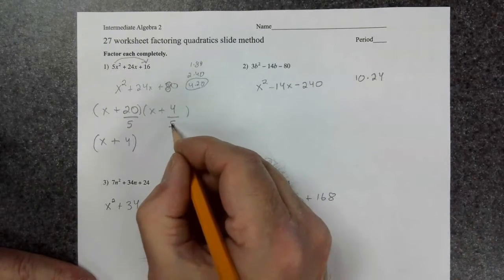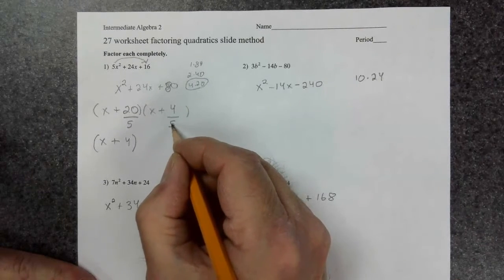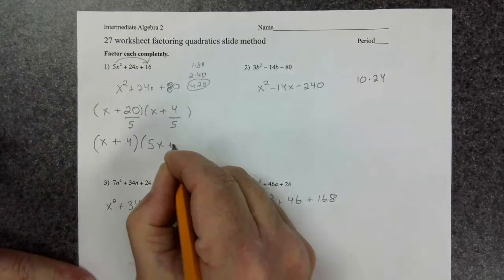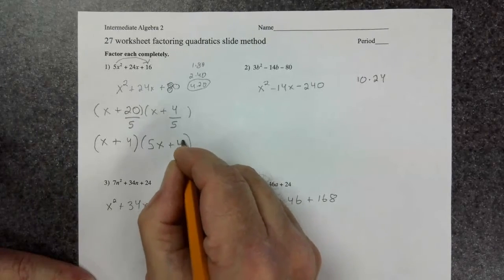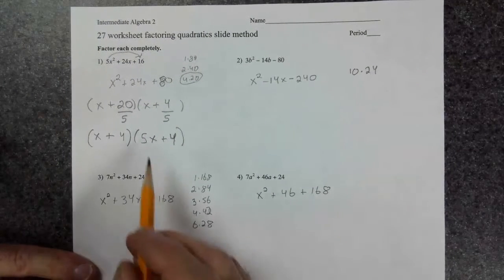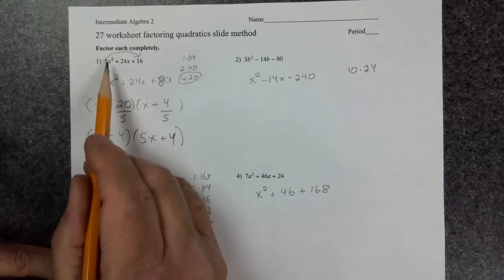All right, in this one you can bottom up. 5, when it's underneath like that, just put it in front of the x. It's called bottom up. And write it like that. That's the answer. Okay, if you multiply this out, you're going to get this.